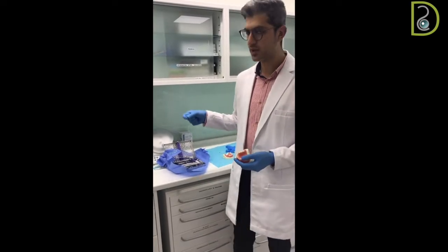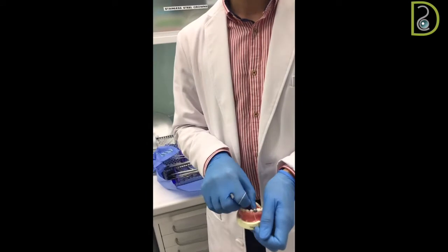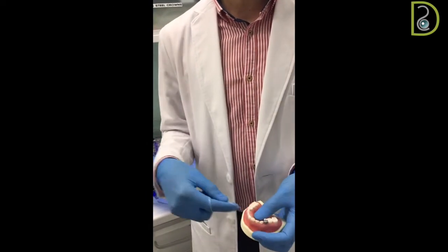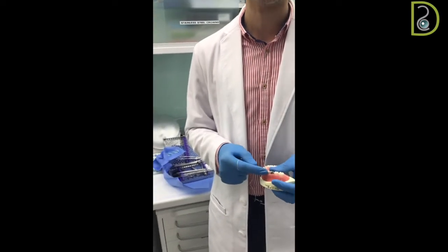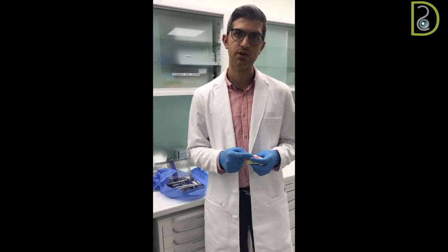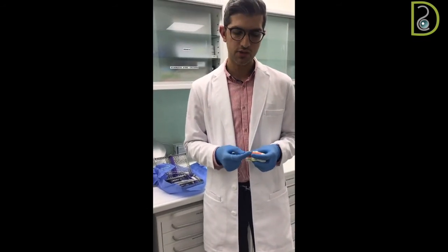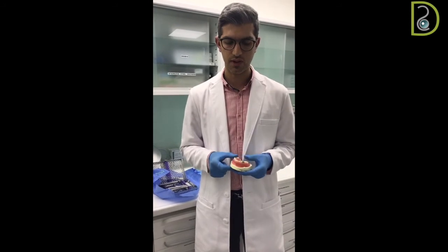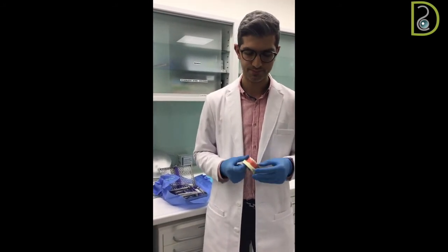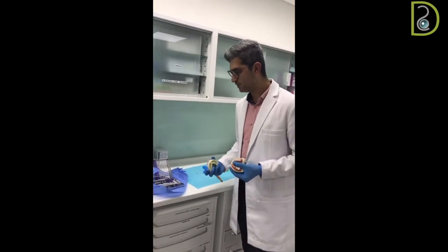Whenever you place the whole crown, make sure that you floss between the teeth after placing the whole crown to remove the excess cement. Because in many cases we see that the patients come back with gingival inflammation because of the excess cement which is left. So make sure that you floss between the teeth after doing the whole crown. So that's all about the whole crown.